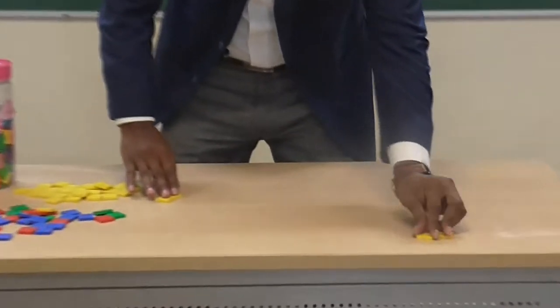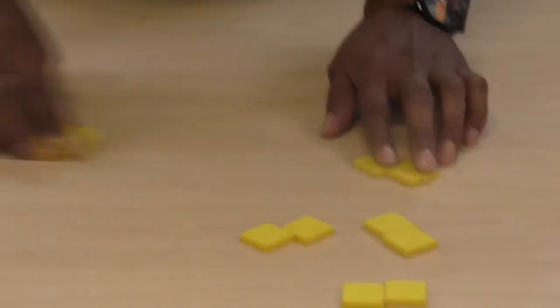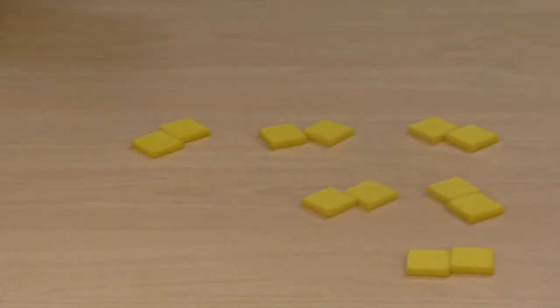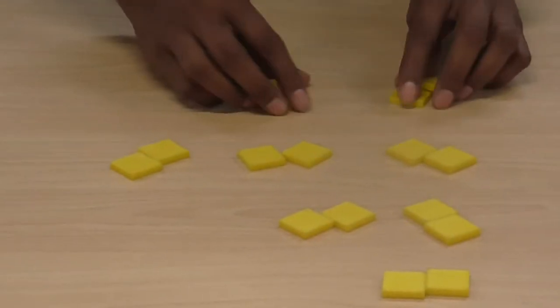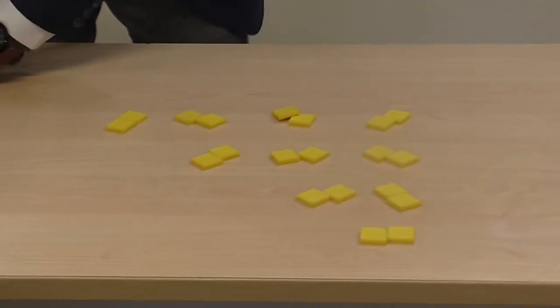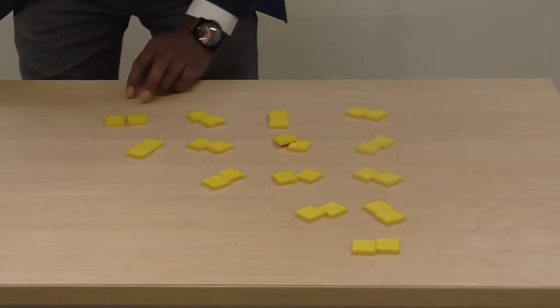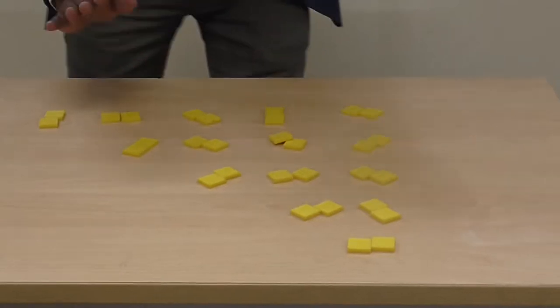One group of 2, two groups of 2, and 3 groups of 2, 4 groups of 2, 5 groups of 2, and so on.